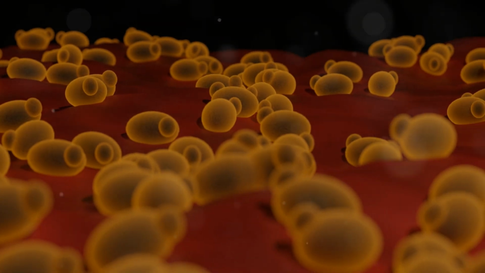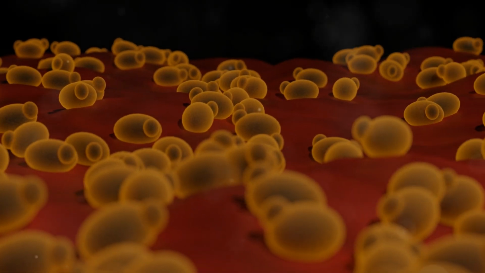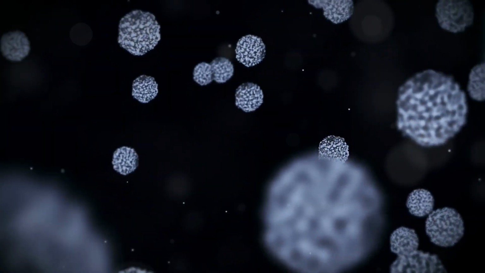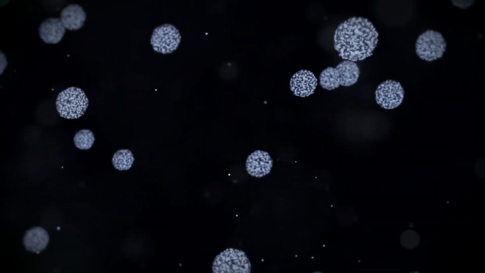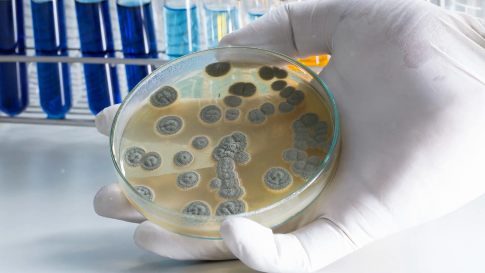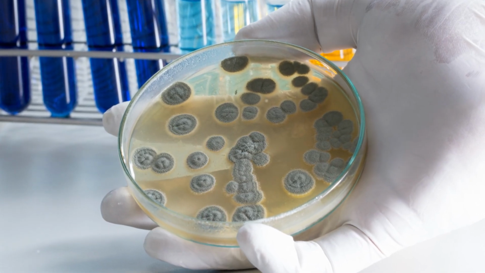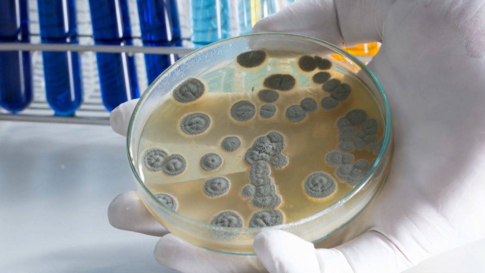Then there's Saccharomyces cerevisiae, also known as baker's yeast. This little fungus is a superstar in the kitchen, helping us bake bread and brew beer. And let's not forget the infamous Mycobacterium tuberculosis, the bacterium responsible for tuberculosis. It's a tough nut to crack and requires special staining techniques to be seen under a microscope.